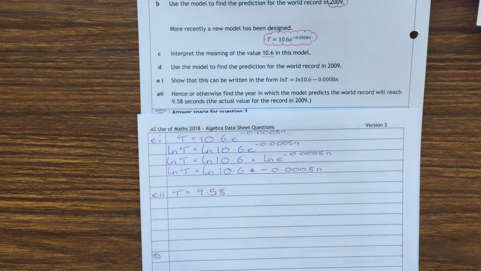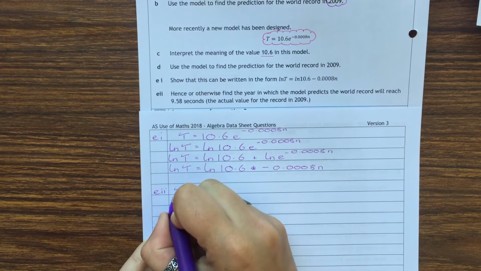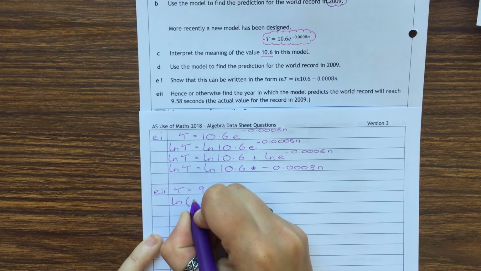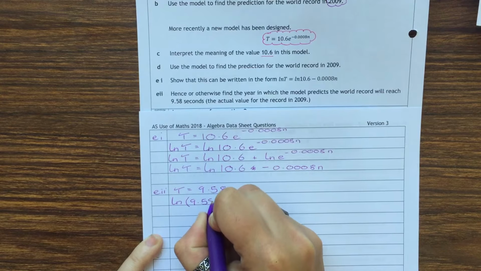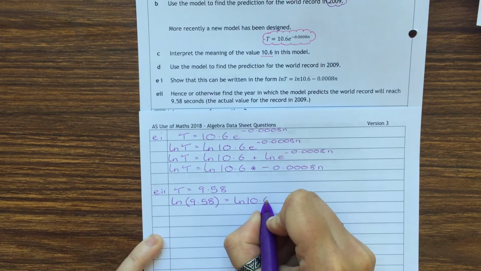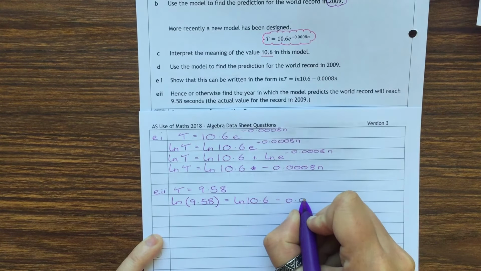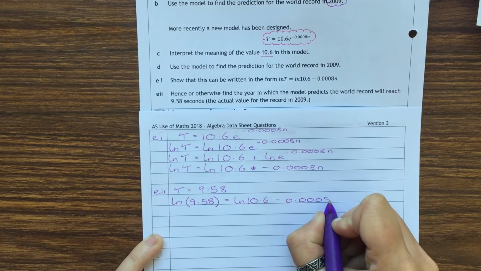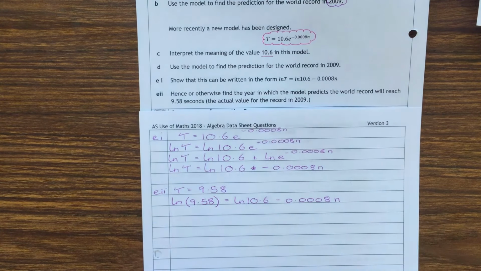If we substitute that in, we've got ln 9.8 equals ln 10.6 minus 0.0008 n.